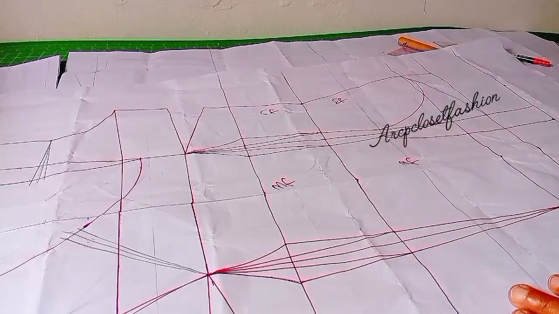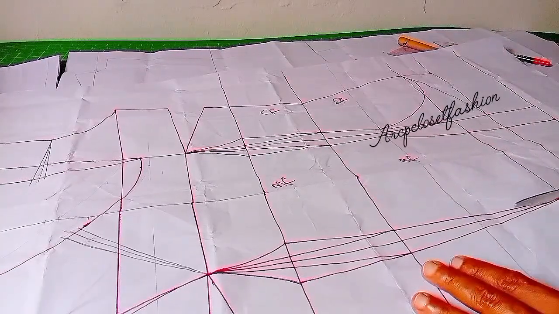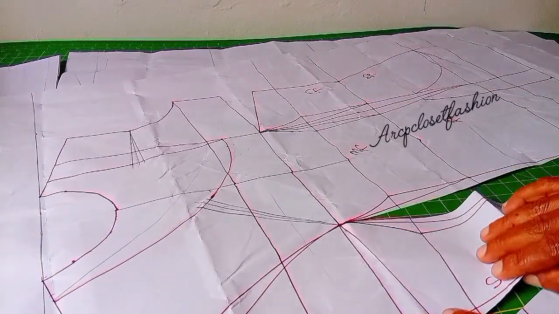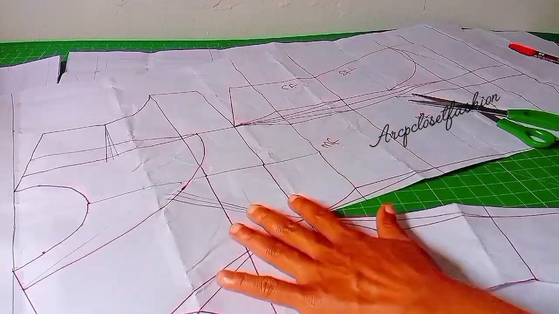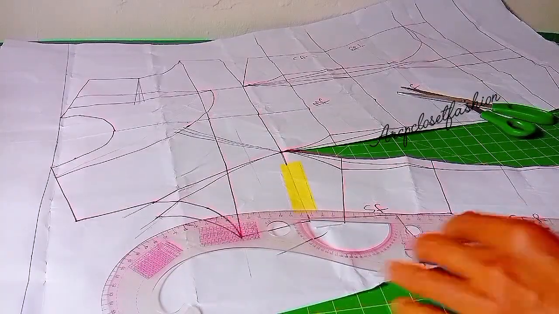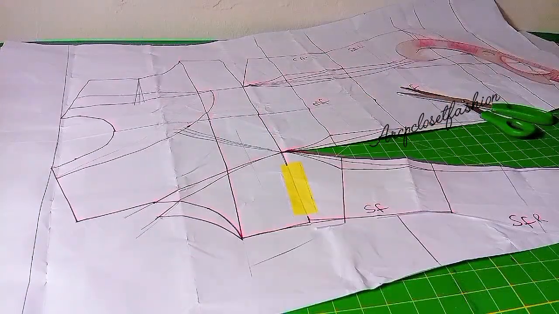So I'm going to cut through this place so I can close my bust dart, like so, so that I can tape it down. So I've closed my bust dart and I notice a small difference here. I'm going to blend it back. I've blended it up.